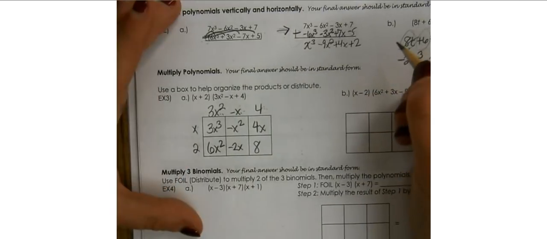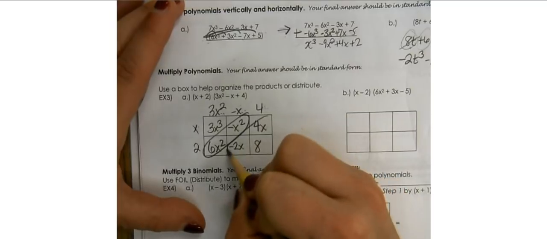What you want to do now is combine your like terms. Typically your like terms are going to be along the diagonals. So my answer is going to be 3x cubed. 6 minus 1, that's 5, so plus 5x squared. Negative 2 plus 4 is plus 2x, and then plus 8. And that is your answer.